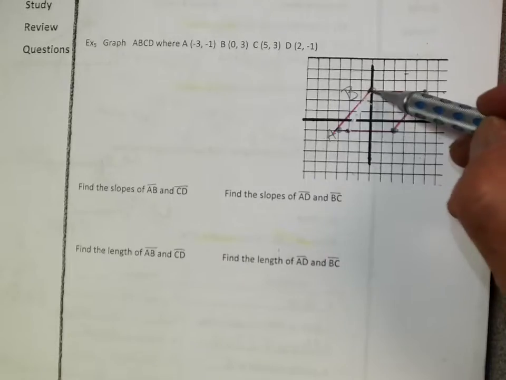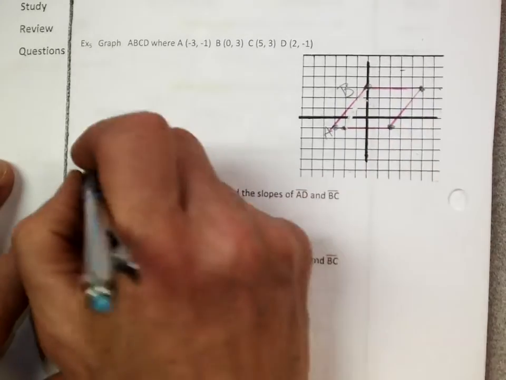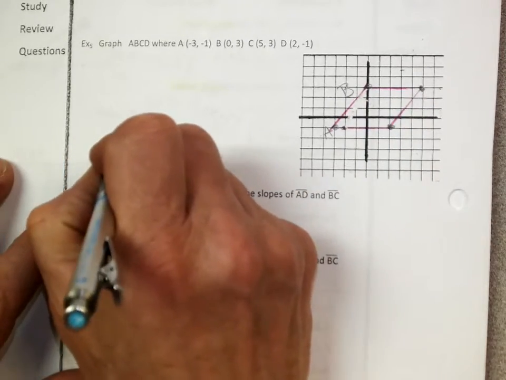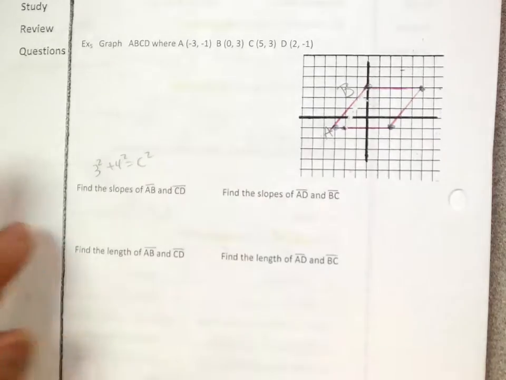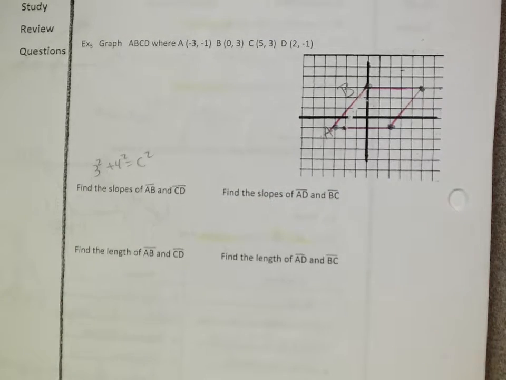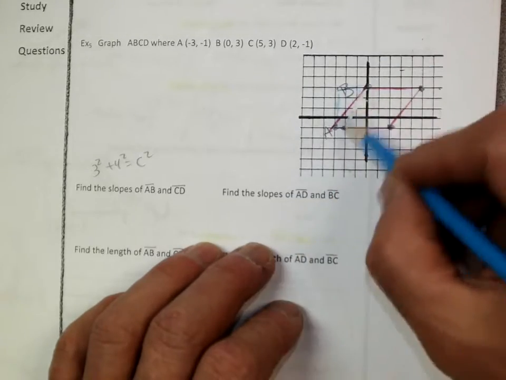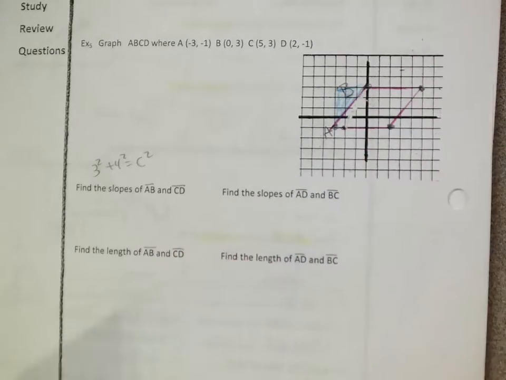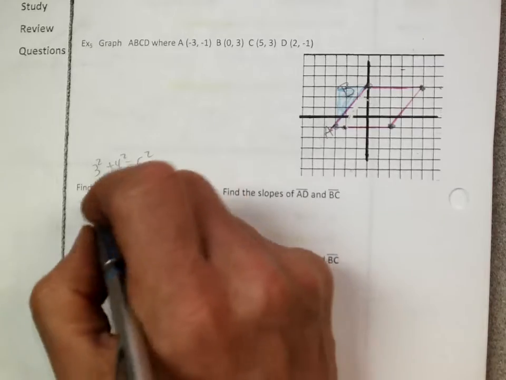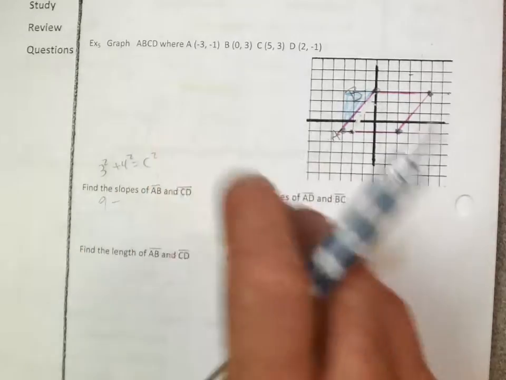AB and CD. Ready? 1, 2, 3, 4. 1, 2, 3. So I'm going to go 3 squared plus 4 squared equals C squared, right? Let me highlight my little right triangle in here. You guys see it? So Pythagoras theorem, A squared. So I got a 9. That's on the length thing. Or wait, slope. Oh my goodness gracious.